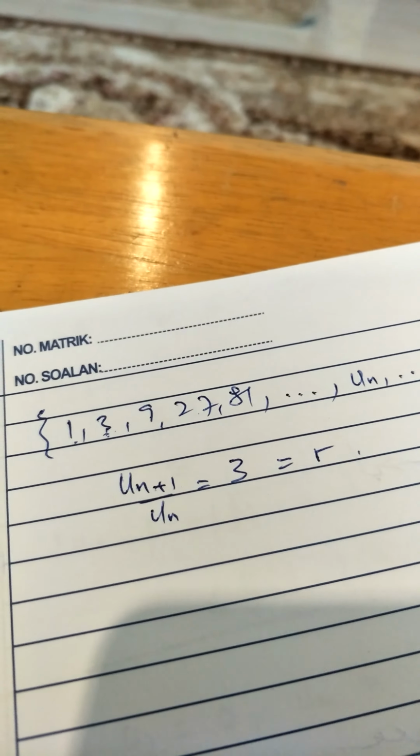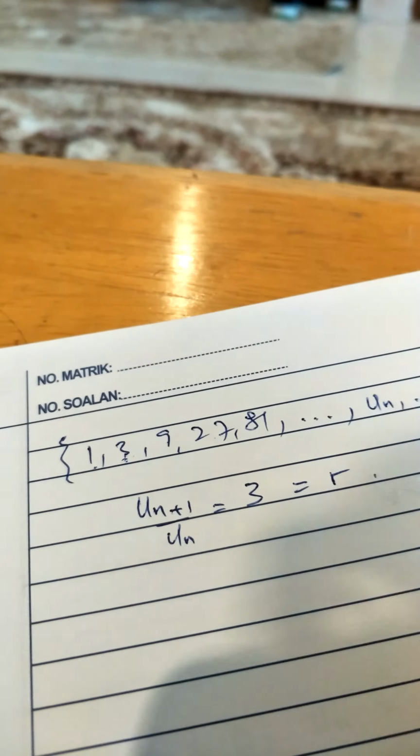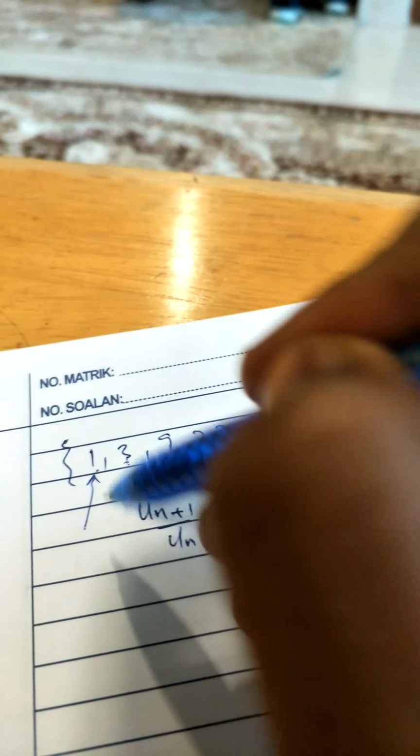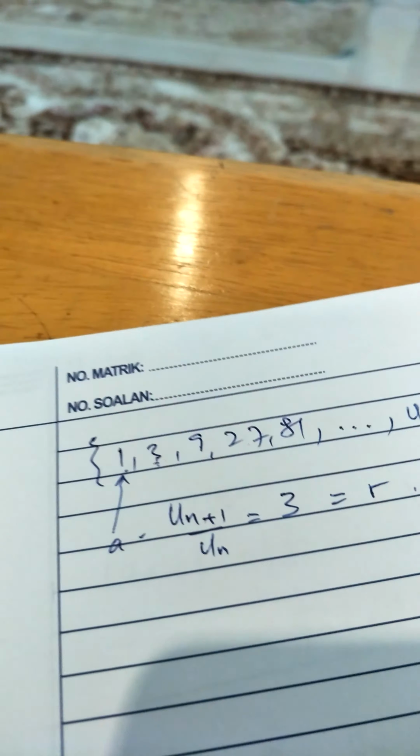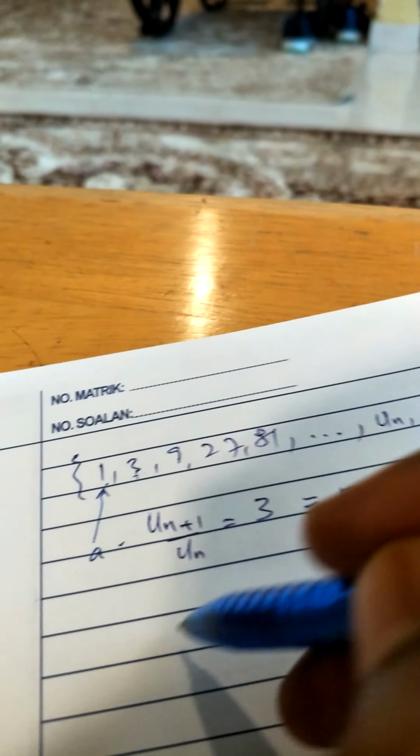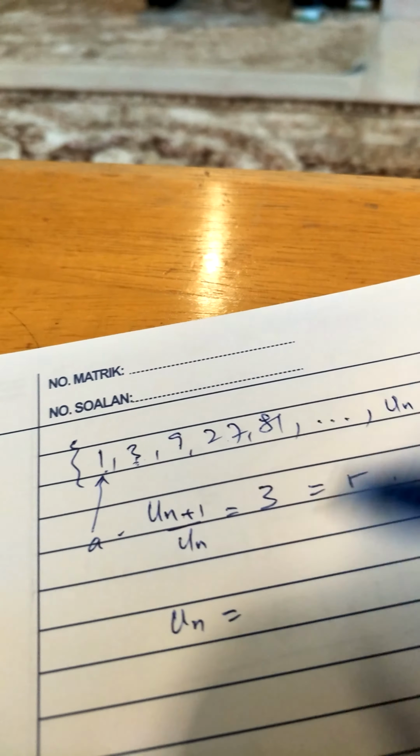Your first term is 1. The first term is 1 here, that's a. So to find un, I think you have a formula for this.